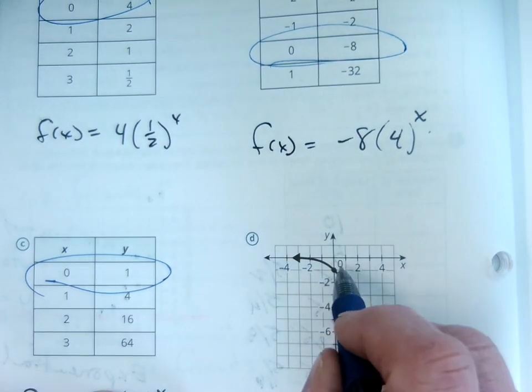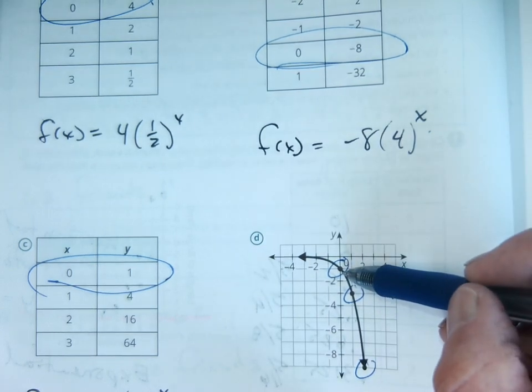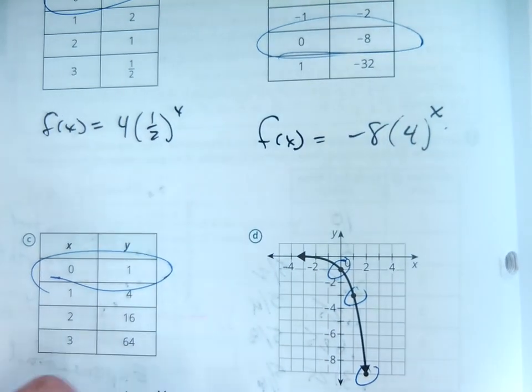And on d, we have to be careful. We start with -1, and we're tripling each time. We go from 1 to -3 to -9, okay? I can put a 1 right here.